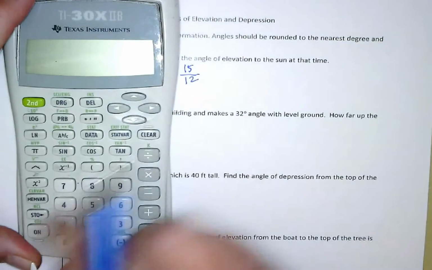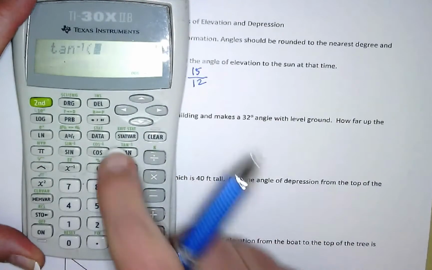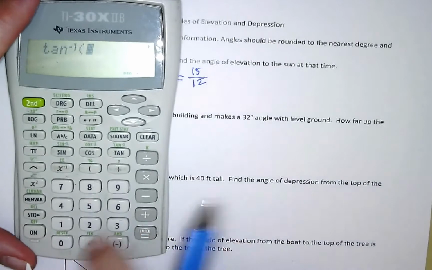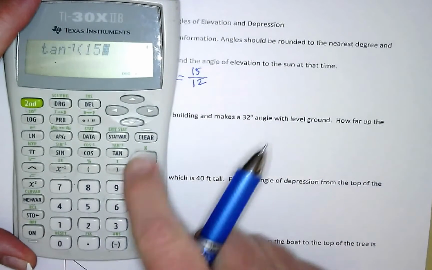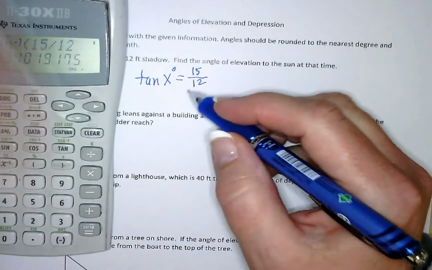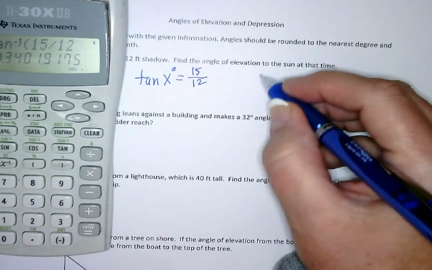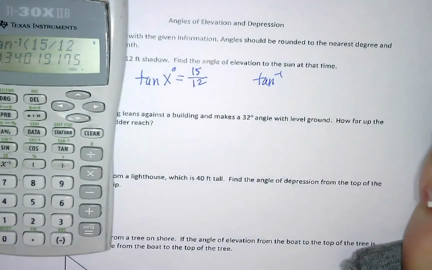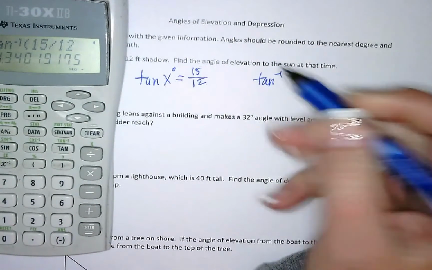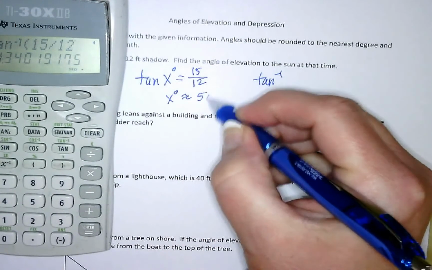So on your calculator, you're going to push second tan. You'll see how you get that little -1, that's a little inverse. Then we're going to let the calculator do our division, 15 divided by 12, and that is my angle. So again, whenever you're trying to find an angle, you have to use the inverse button. Okay, so it says to round to the nearest degree, so angle x would be about 51 degrees.